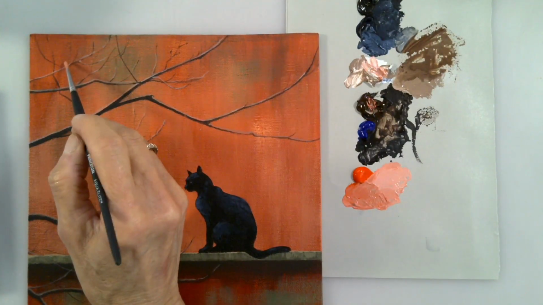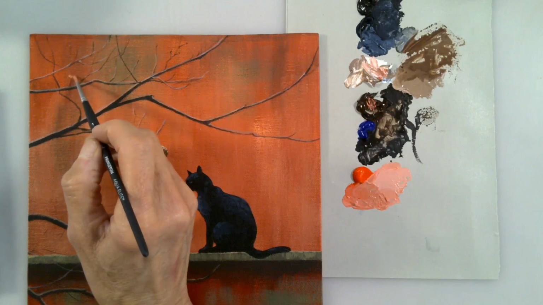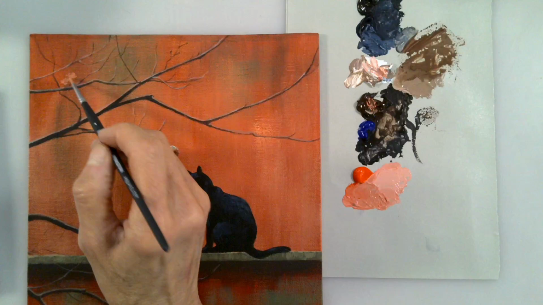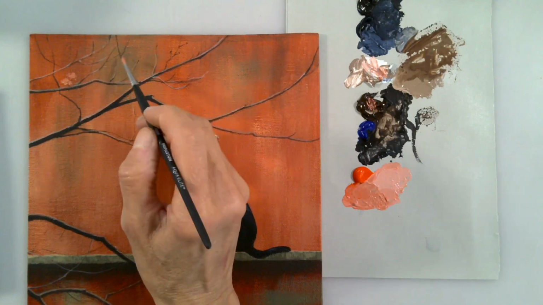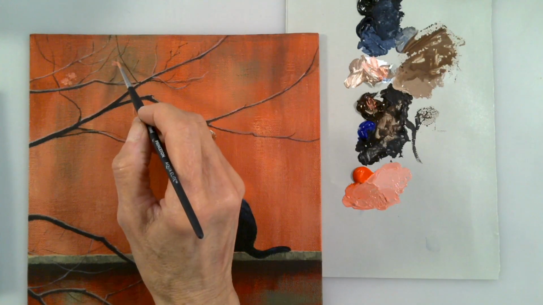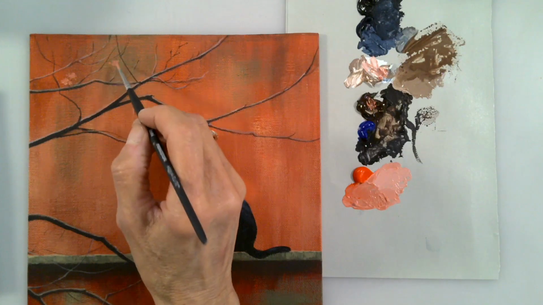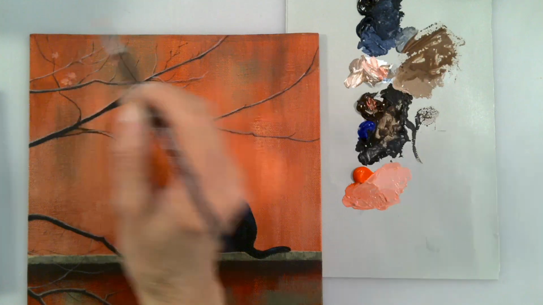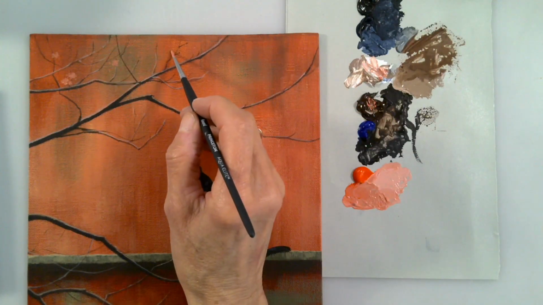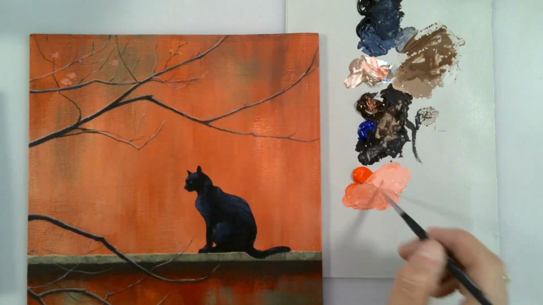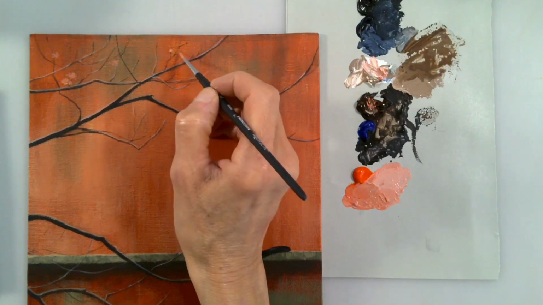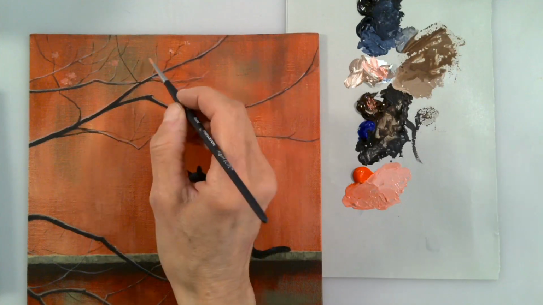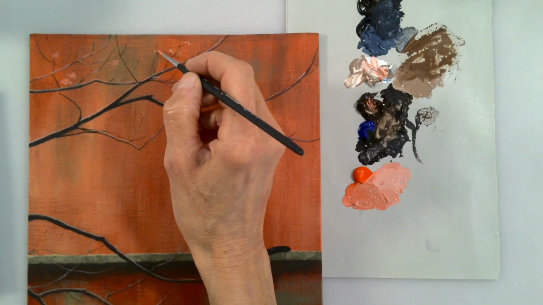So I'm going to start from here. Okay, I'm not trying to put them on certain branches. I'm not following. There are branches in there, but I'm not trying to put them on the branches. Let's put some buds in here. The buds will soften those harsh branches in there.